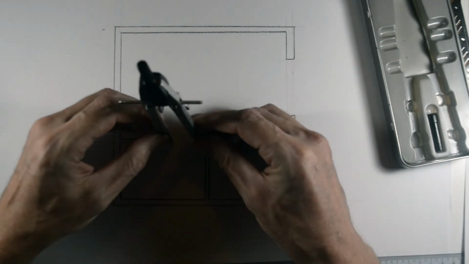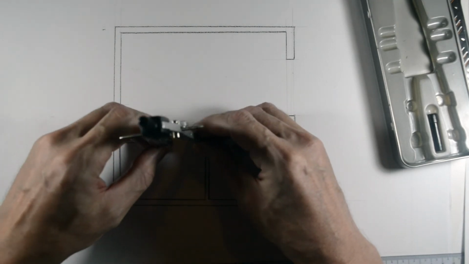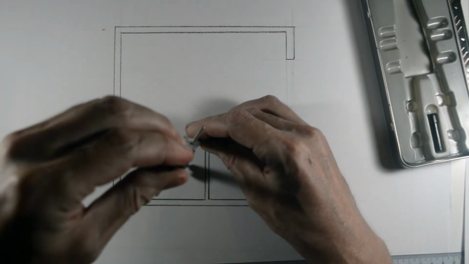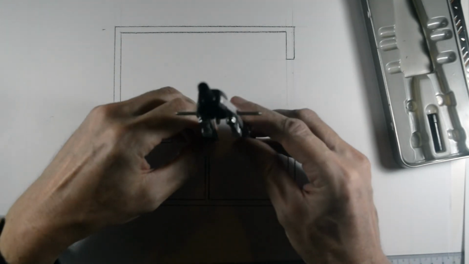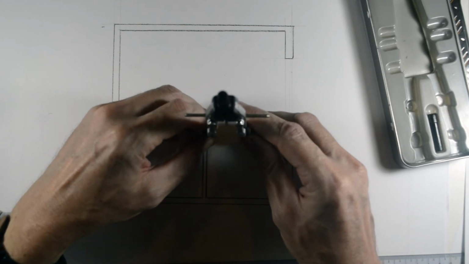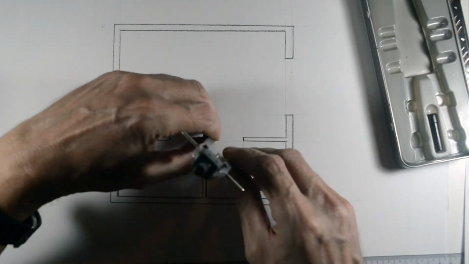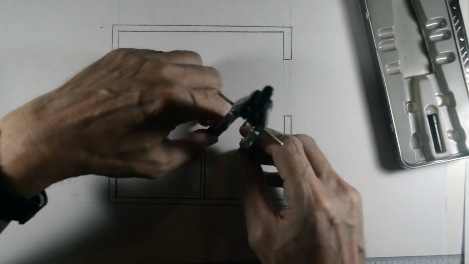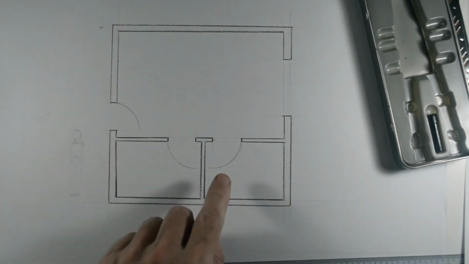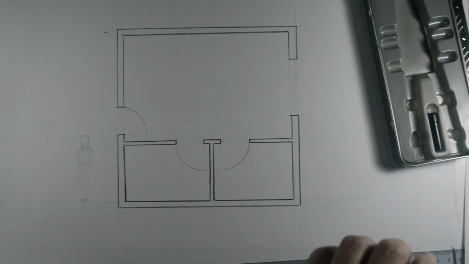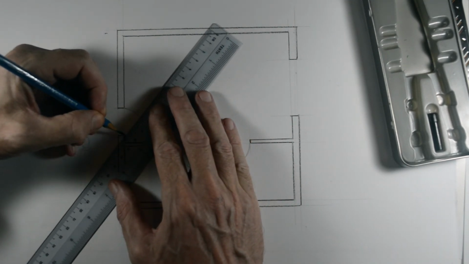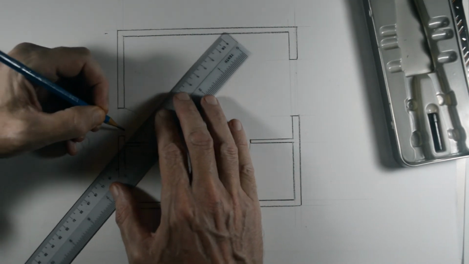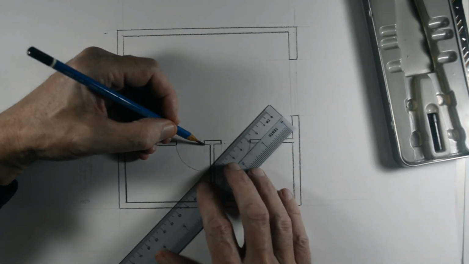I'm then going to go over to here and then put in the same over here, curve coming inwards, and the same here. And notice I'm making the doors open into a space where they're causing the less obstruction to the room, so they're open into the adjacent wall. Now this is pretty much how you do doors, and the next thing you do is you use your ruler and you put in a line at about 45 degrees, which gives you the angle of the doors.